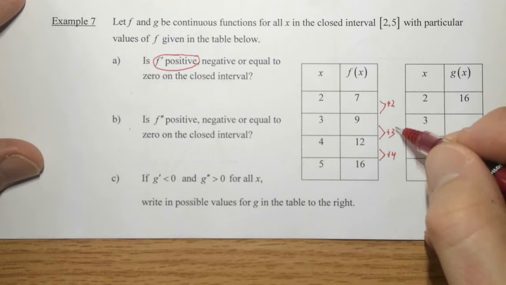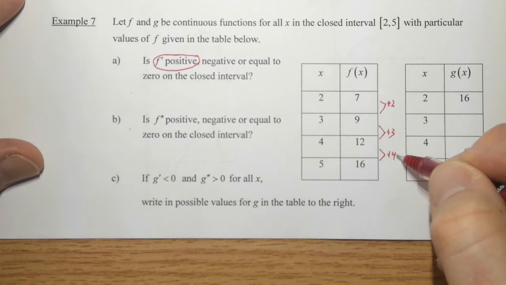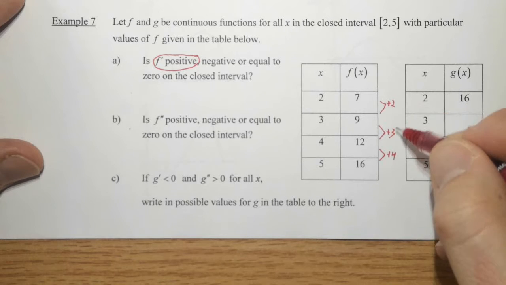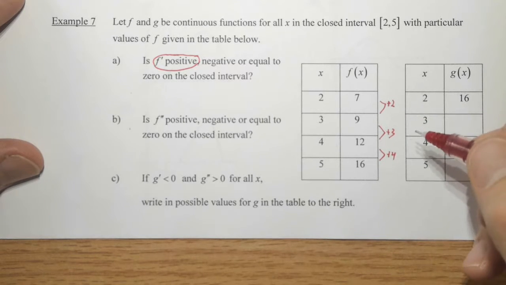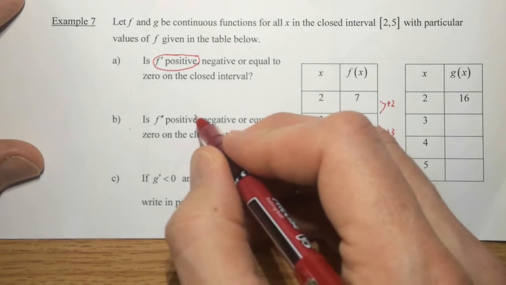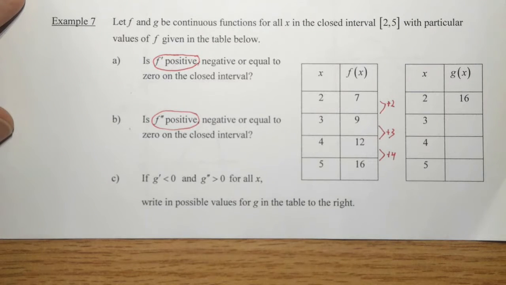But how are these numbers changing? First it was 2, then the change was 3, then the change was 4. The change is increasing from 2 to 3 to 4. So that means we have an increasing first derivative, and therefore we have a positive second derivative.